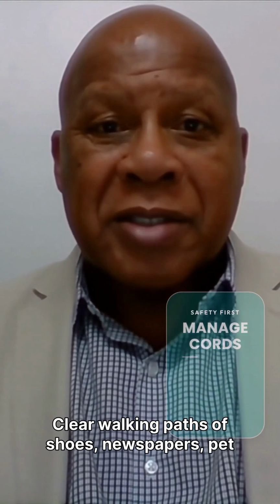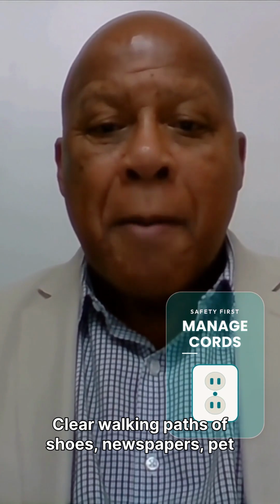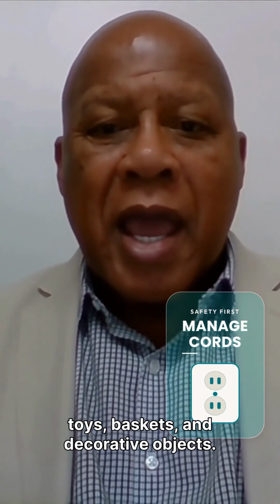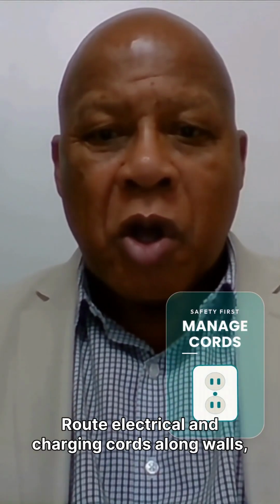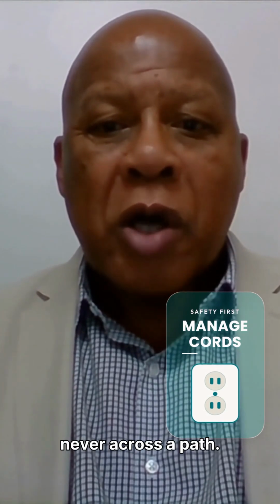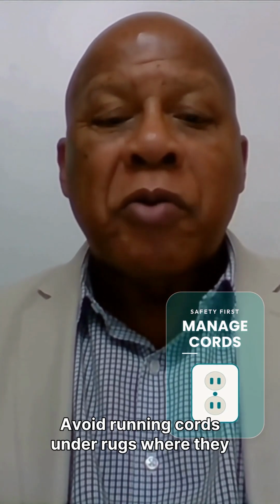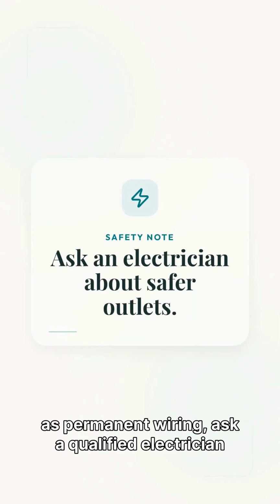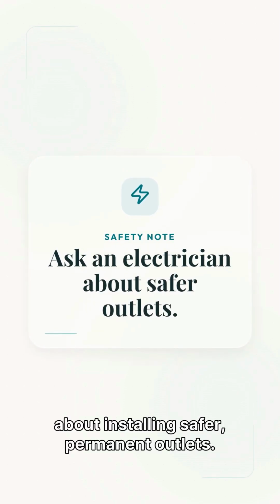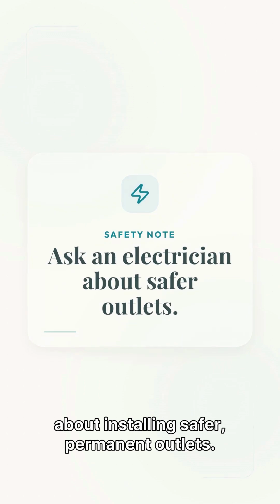Clear walking paths of shoes, newspapers, pet toys, baskets, and decorative objects. These are common trip hazards. Route electrical and charging cords along walls, never across a path. Avoid running cords under rugs where they create bumps. If an extension cord is being used as permanent wiring, ask a qualified electrician about installing safer, permanent outlets.